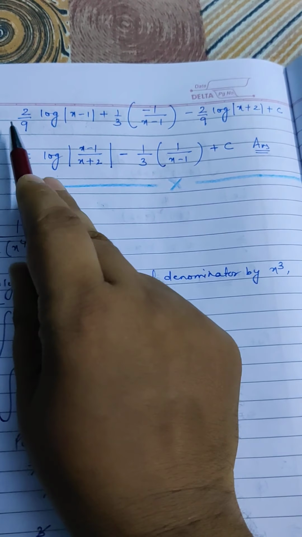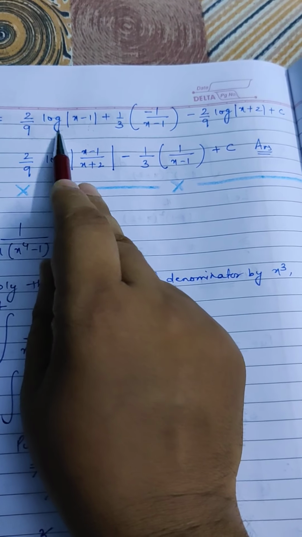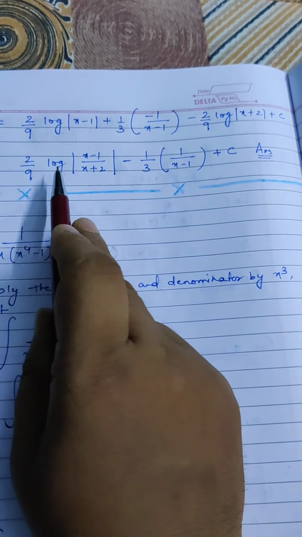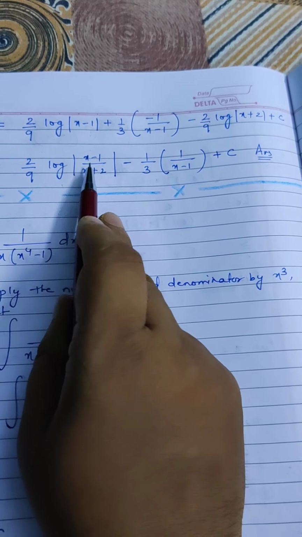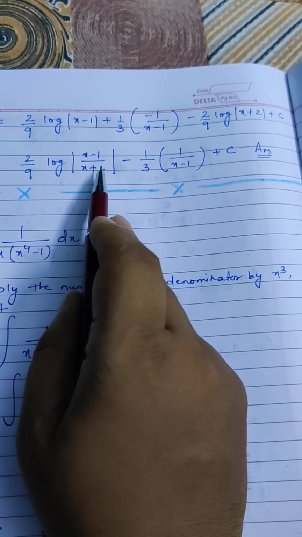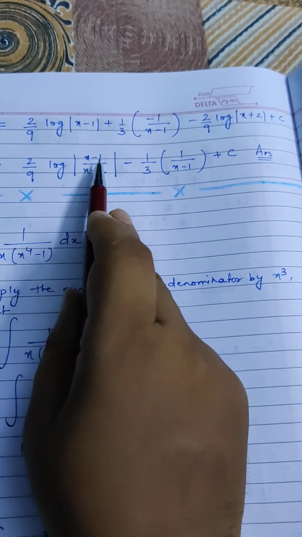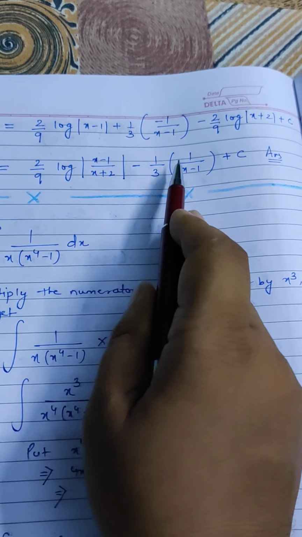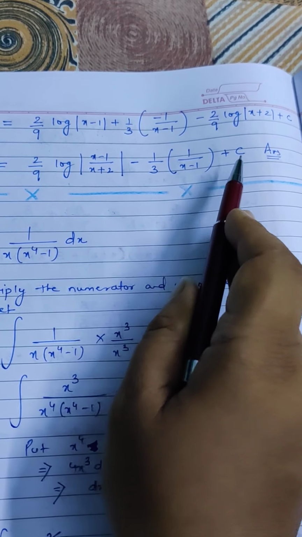Now both these functions have 2 upon 9 as common along with the log. Since it is log a minus log b, I can write 2 by 9 log mod of (x minus 1) divided by (x plus 2), because log a minus log b can be written as log a divided by b. And this is as it is, minus 1 by 3 multiplied by 1 upon (x minus 1), plus c.